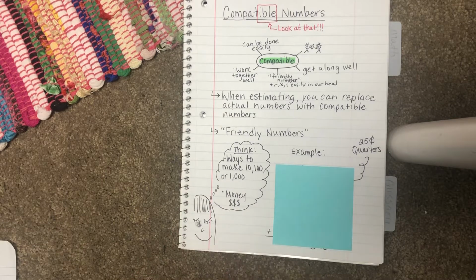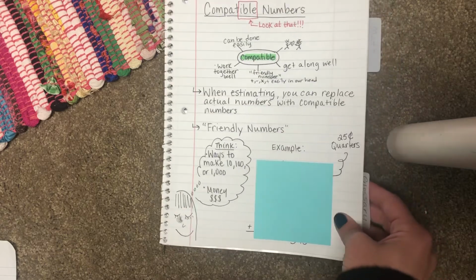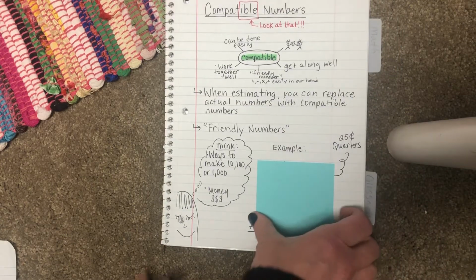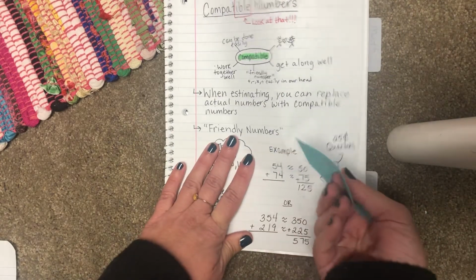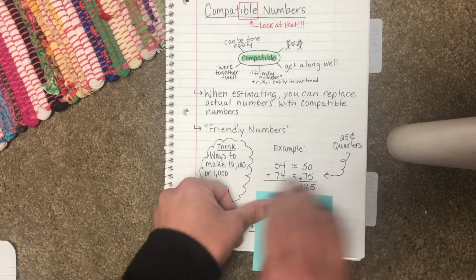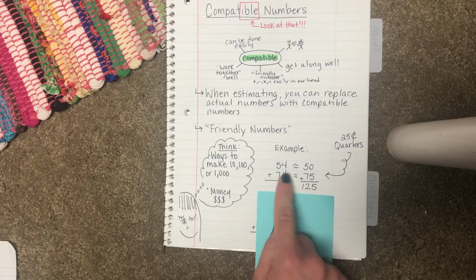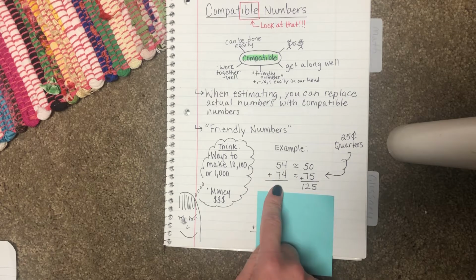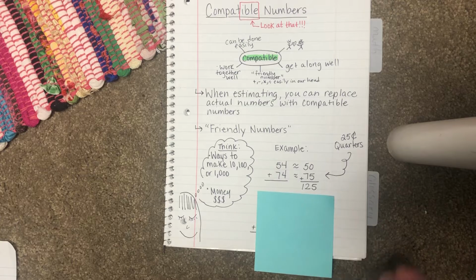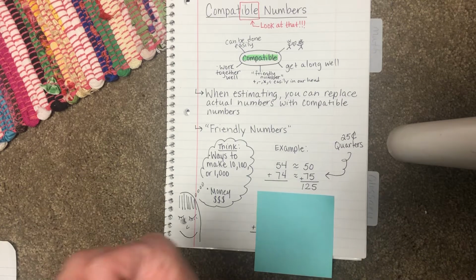Also, I don't know about you, but if I think about money, that helps too, especially, like I'm going to show you in this example, quarters. So in this example, let's say you have 54 plus 74. I could say that, when I look at these, I kind of think of quarters, which are 25 cents, and I can add those in my head easily.